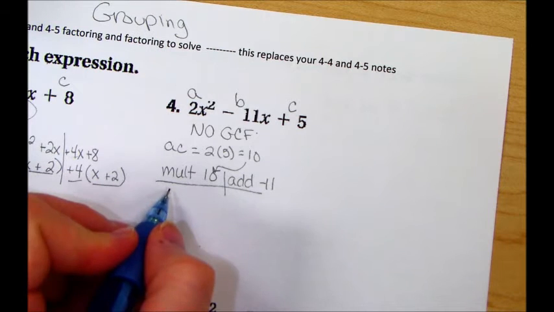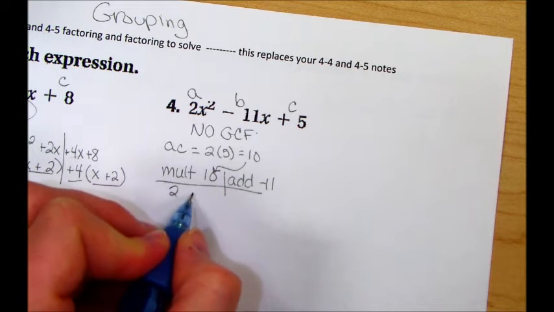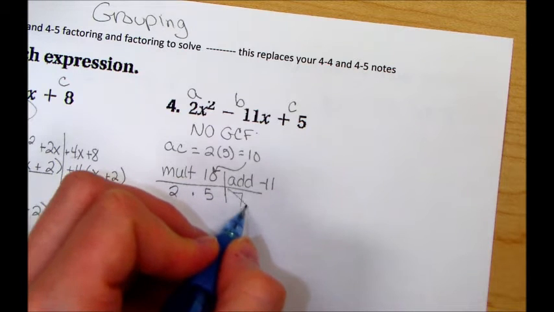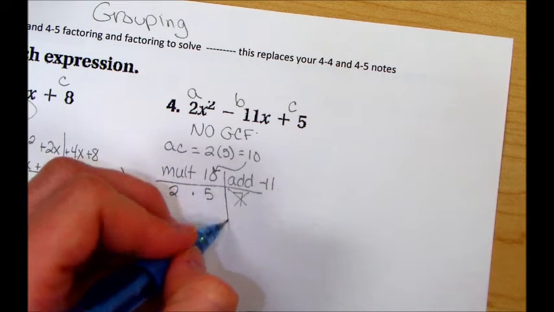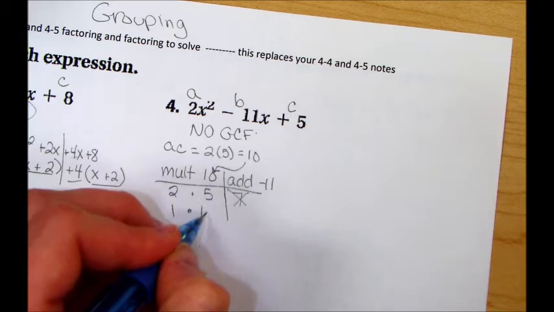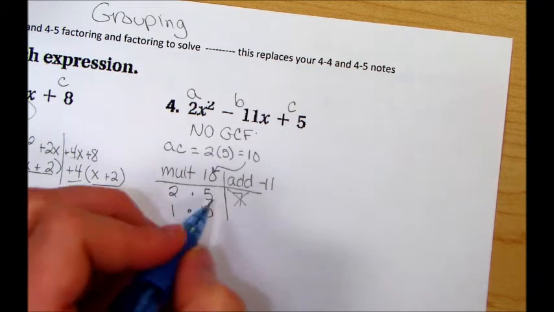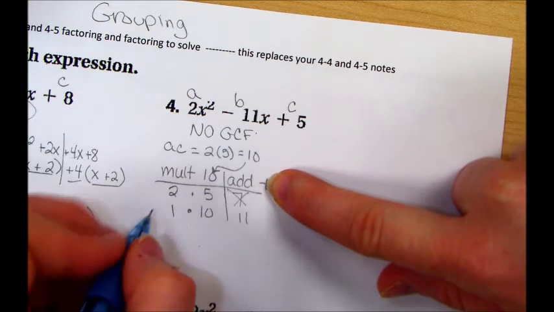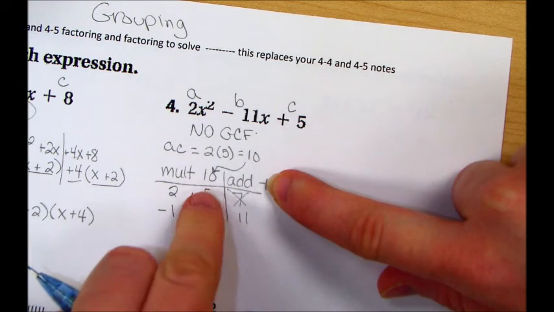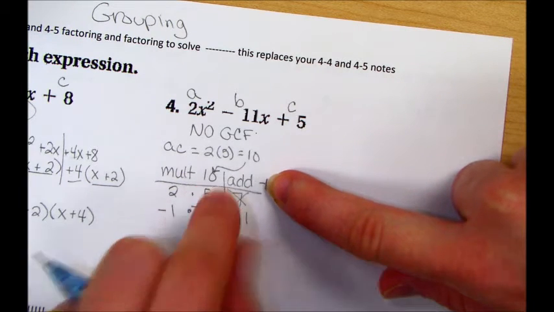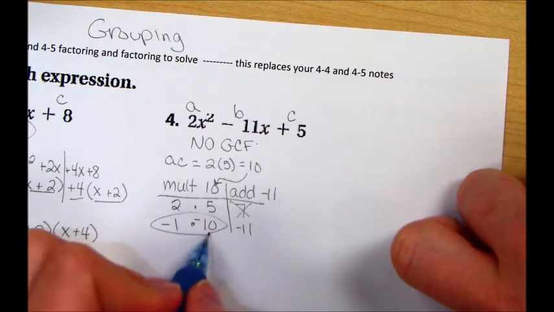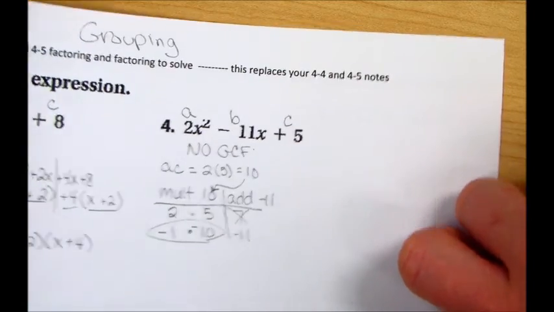So maybe you're thinking, well, I know that 2 times 5 is 10, but 2 plus 5 makes 7, not negative 11. Okay, 1 times 10 is 10. When you add them, you get 11. You need a negative 11, so if you make these both negative, that keeps the product at a positive 10, and it makes the sum a negative 11. You found the two magic numbers.